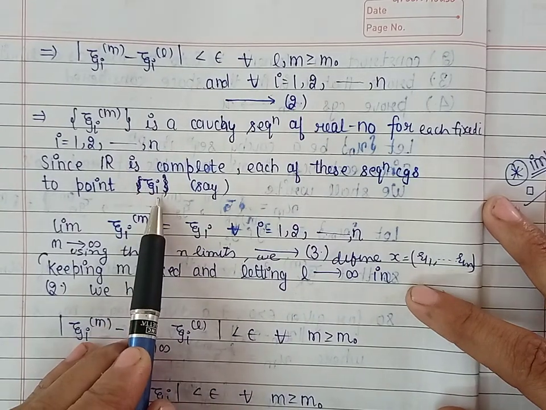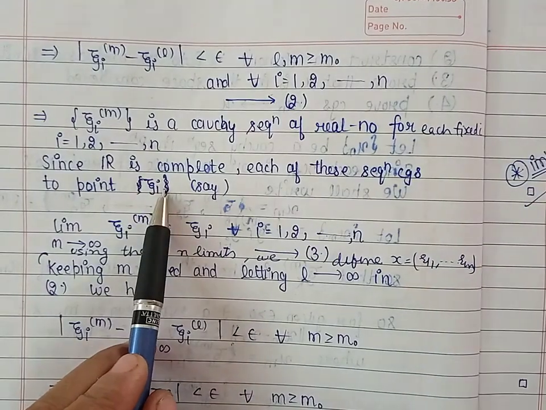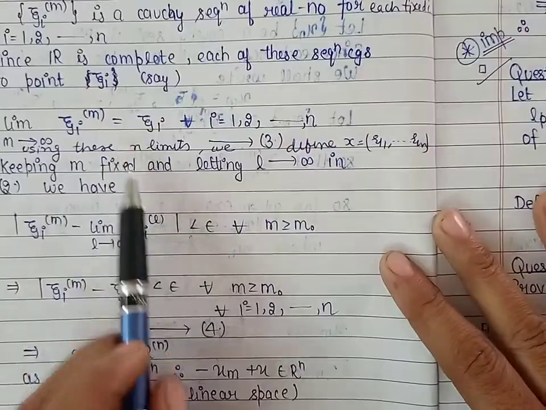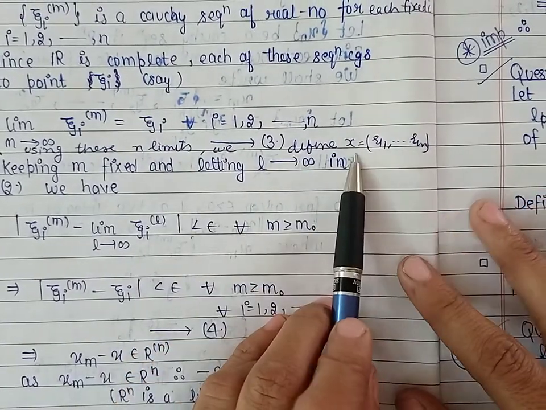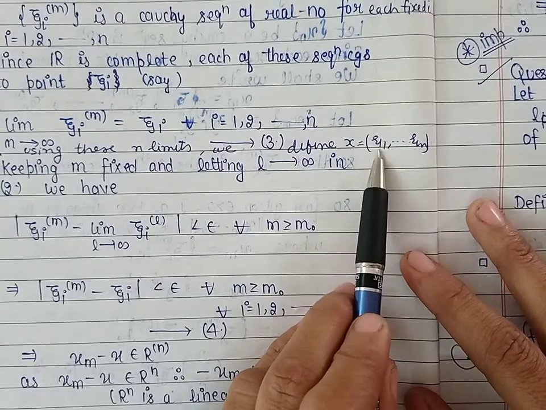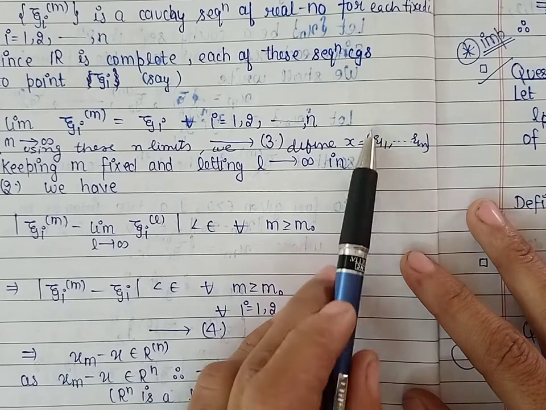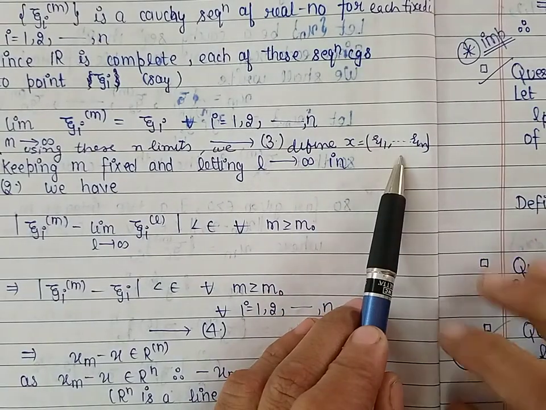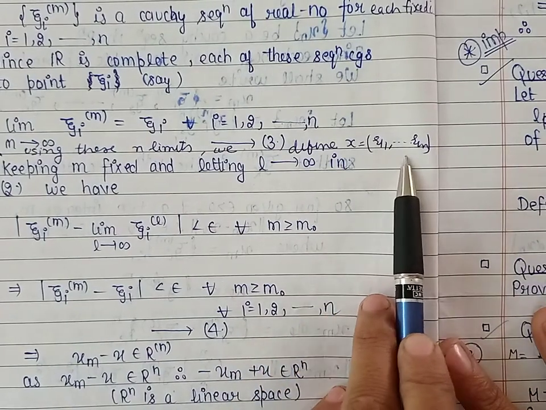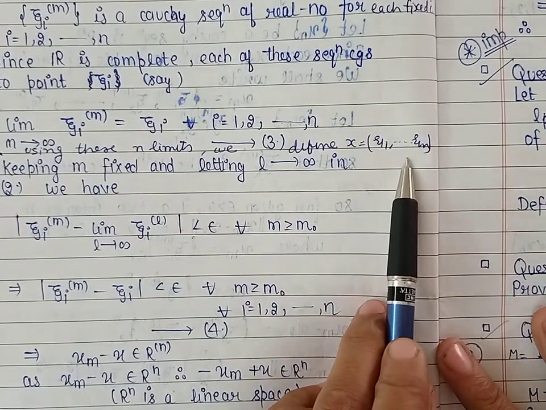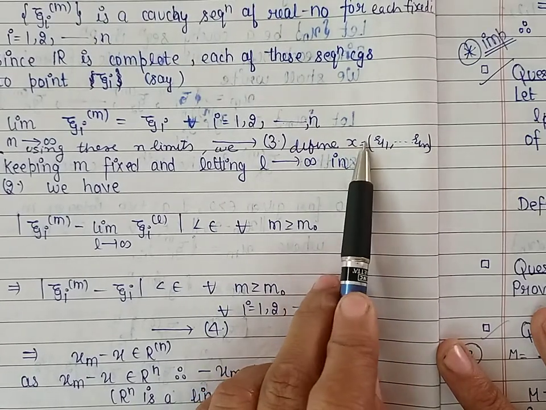So for every i we have a limit: x_1, x_2, x_3, and so on, x_n. By using these n limits, we can define the element x having the coordinates x_1, x_2, x_3 up to x_n. And obviously because it has n coordinates, this will belong to the Euclidean space Rn. Now we have to prove that our Cauchy sequence xm converges to this element x.